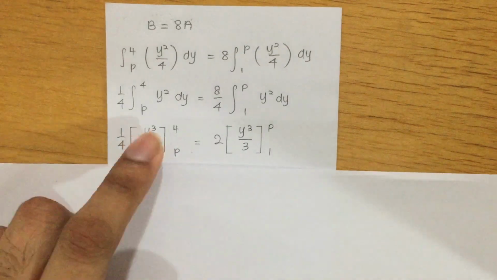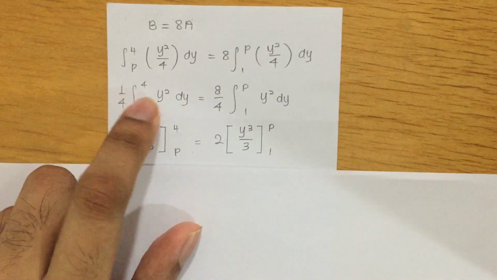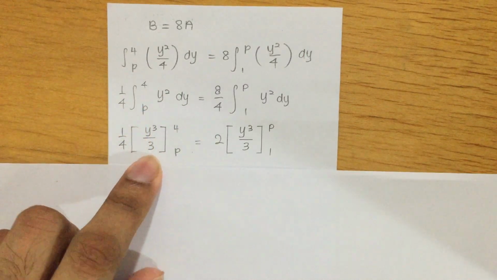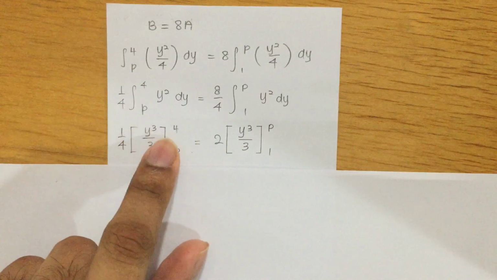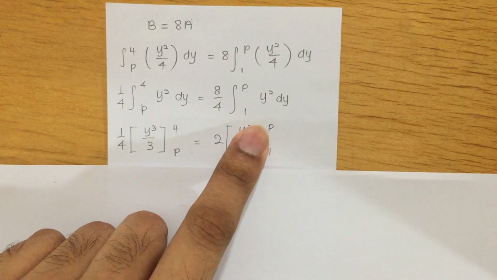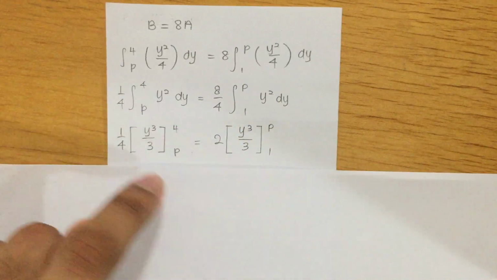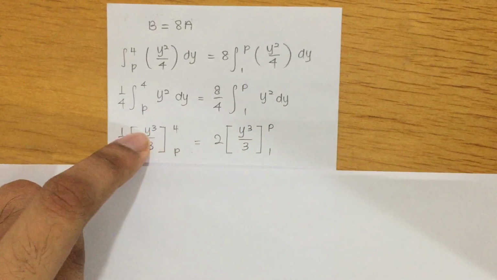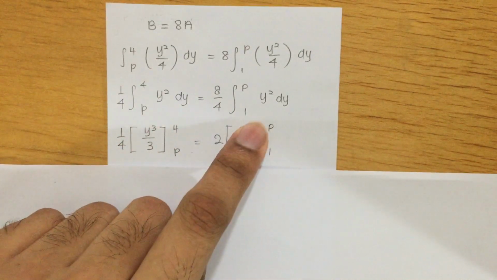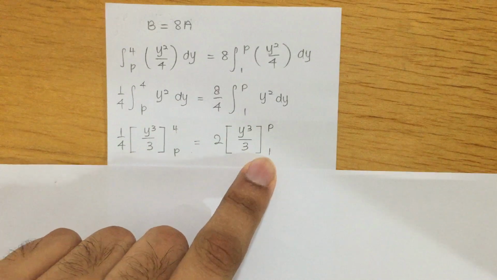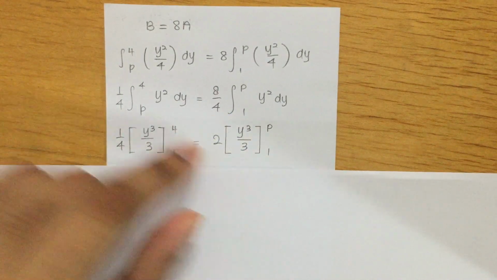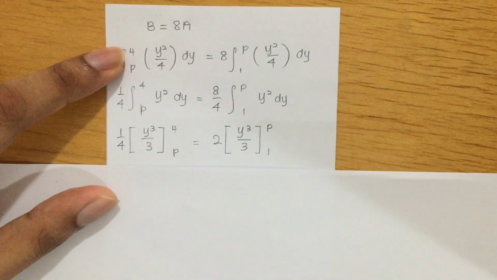Okay, so y squared, you increase the power by 1, so you get y cubed, and that power you need to divide as well, so you get y cubed divided by 3. For both sides, the first one you calculate with the limit 4 and p, and the second one you calculate with respect to limit p and limit 1. So what we're going to do now is substitute each limit over here, the upper limit and the lower limit value for 4 and p, and then the upper limit value p and the lower limit value 1 for this right hand side region respectively. Okay, proceed to the next step, guys.